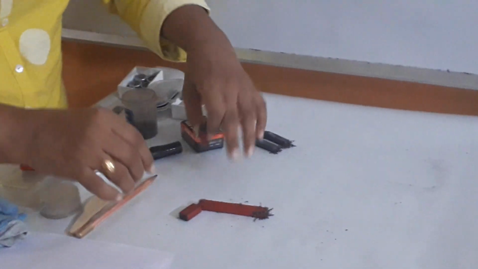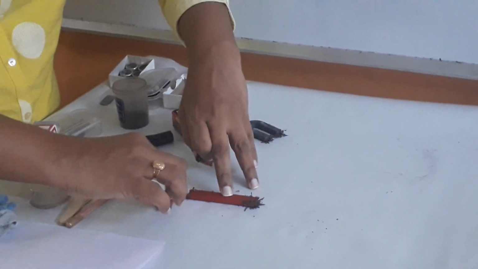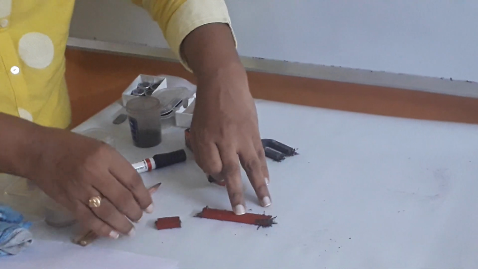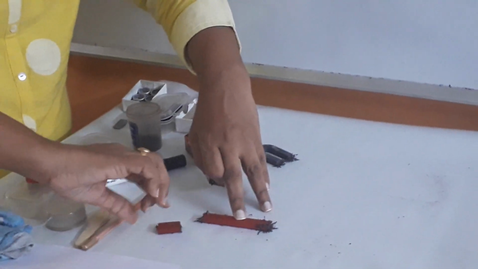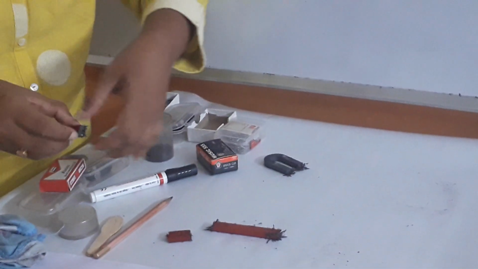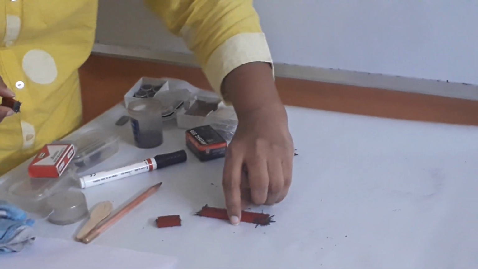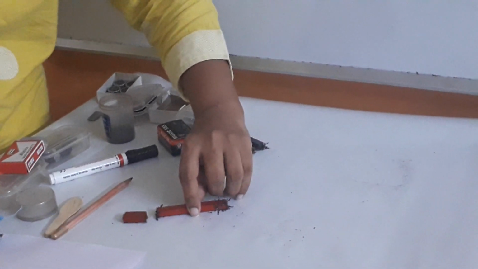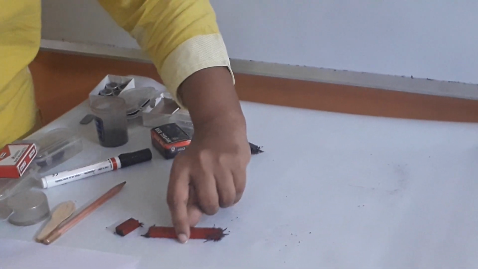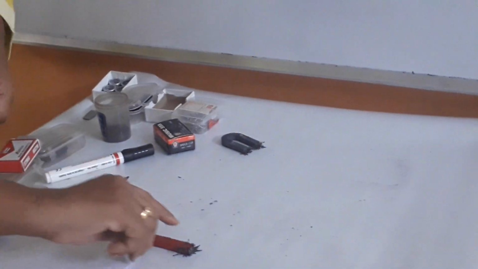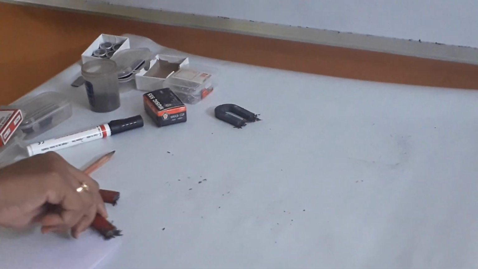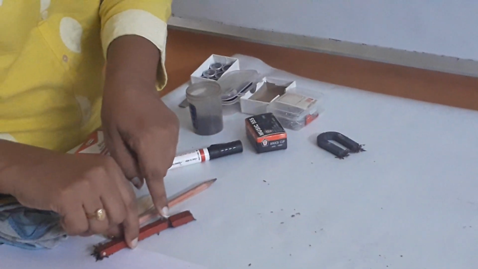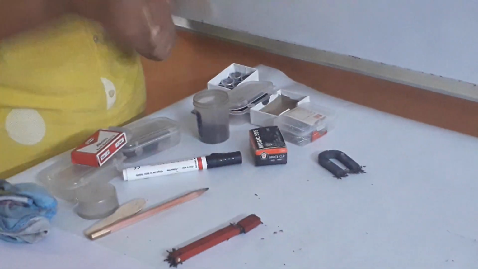Suppose I change its direction like this. I have just reversed the direction. That means one end is here and now I am turning the other end. Let us see what happens. Let me bring the magnet closer and closer. What is happening? Why is it moving away from it? It's moving away, and then it turned and stuck to the magnet with the other side.